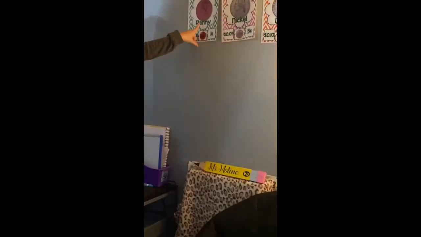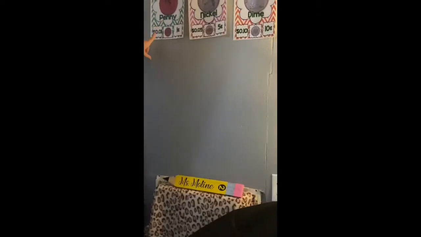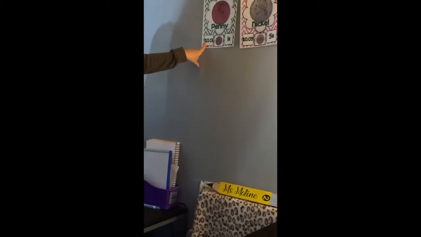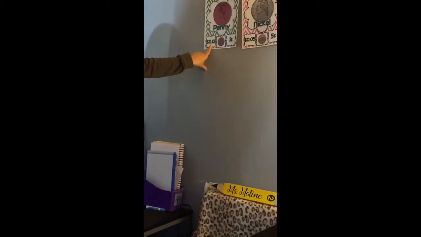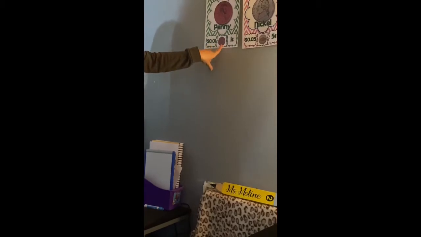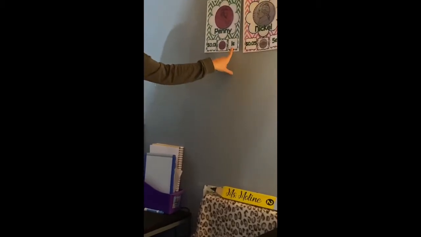All right, guys, I just wanted to go through one more time. Right here, we see our penny. Our penny is copper. It's worth 1 cent, which can be written with a dollar sign and a decimal point. Here's the back of a penny. Here's how we've been writing it. Here's our nickel. Our nickel is worth 5 cents. Here's our dime.